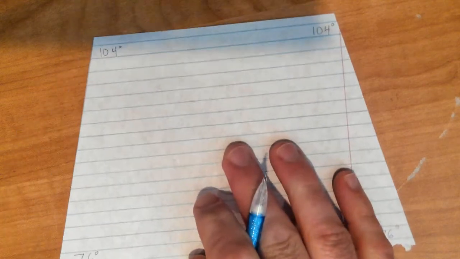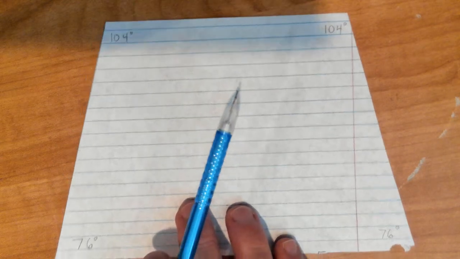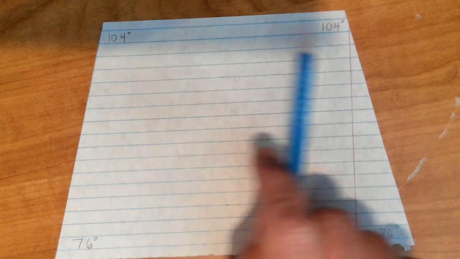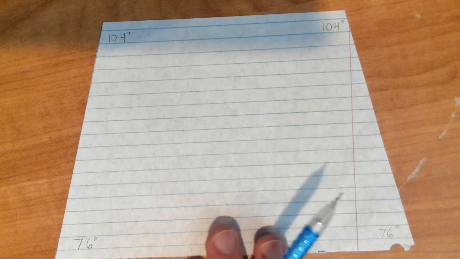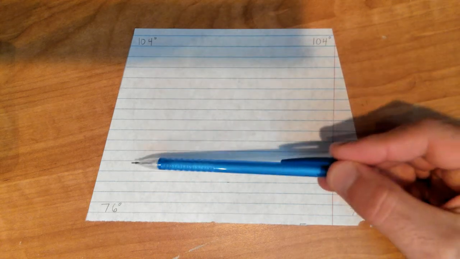Now, not every trapezoid is going to have angles like this that match every time. Okay? They're not always going to be opposite and match like that. But these ones do. I made something called an isosceles trapezoid. Don't worry too much about that. The connection I really want to look at is this way.